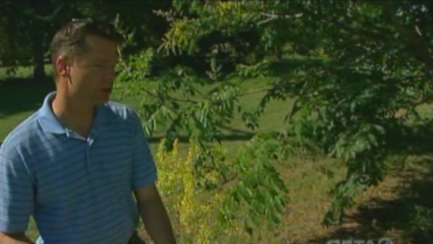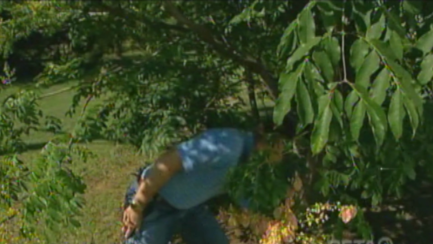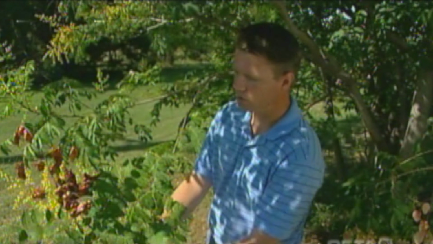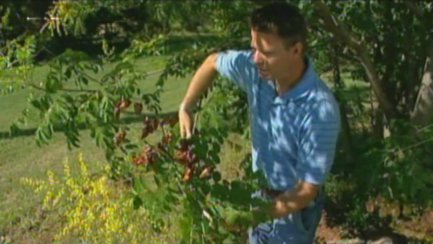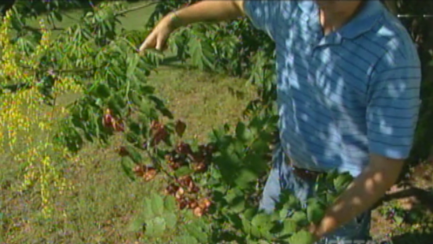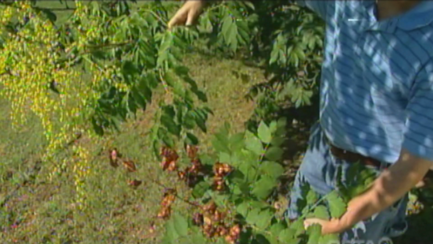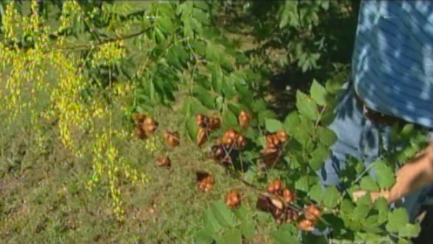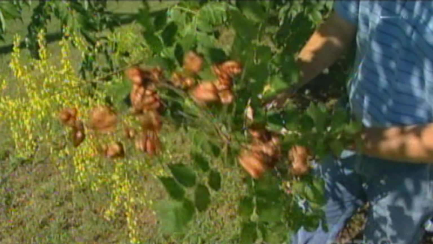Now, I want to show you a little bit of the differences between the earlier flowering panicled goldenrain tree and this one. And the main difference, of course, is the time of the year that they flower, this one being a lot later. And this one, you can see, it's already got the seed pods on it, bloomed back in May and June.